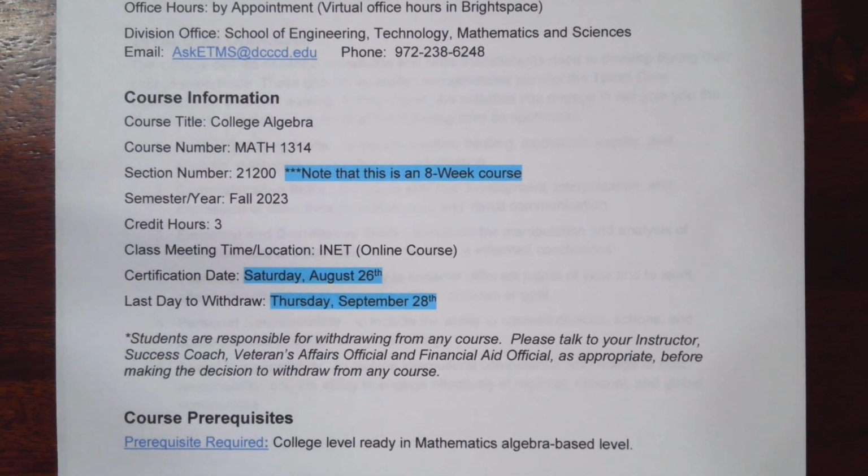Course information: yes, this is College Algebra, Math 1314, and our number for this section is 2120. That's what separates us from all the other College Algebra courses. And yes, this is an 8-week course. I'm redoing this syllabus because I did not pick up on that. But anyway, this is fast, guys.